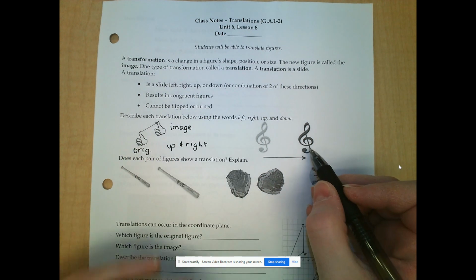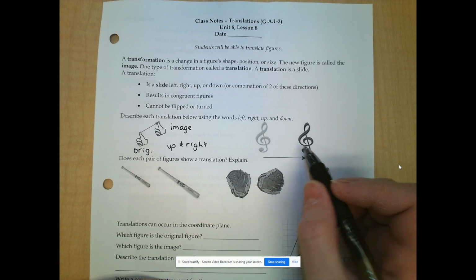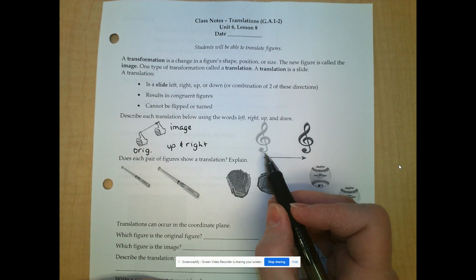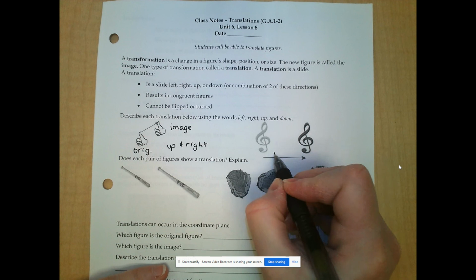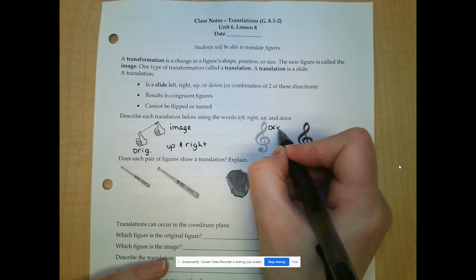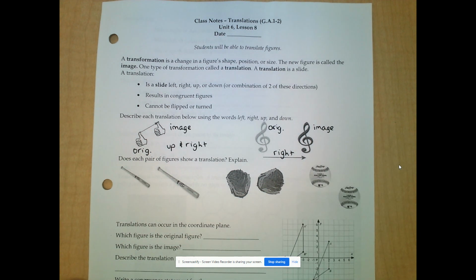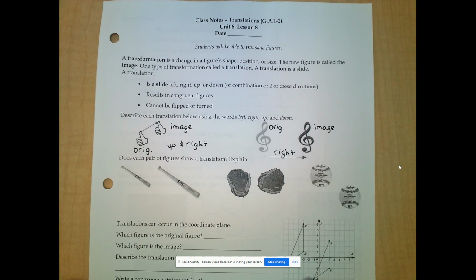This musical note, not a note, I think it's a staff, but I'm probably going to be wrong. Somebody correct me on this one. This one is sliding from left to right. So I went right only, not a combination. This one is my original. This one is my image. Original is exactly what it sounds like. It's the one you start with before you do anything to it.